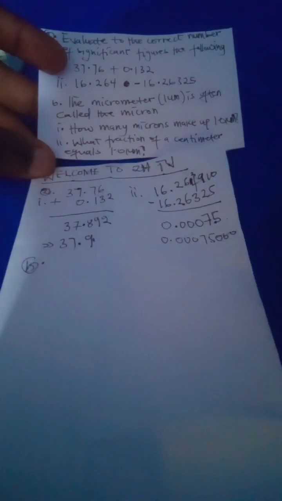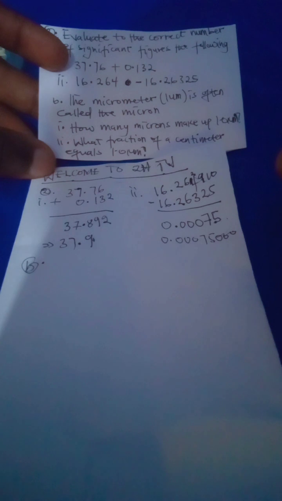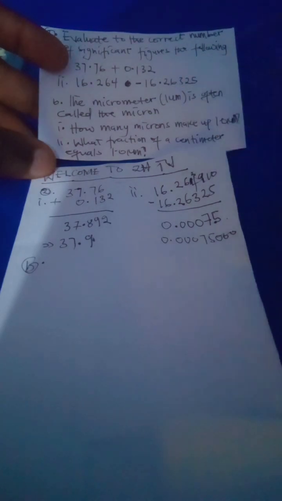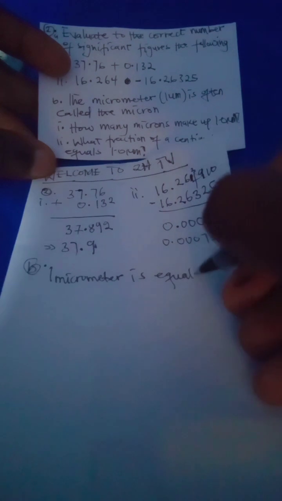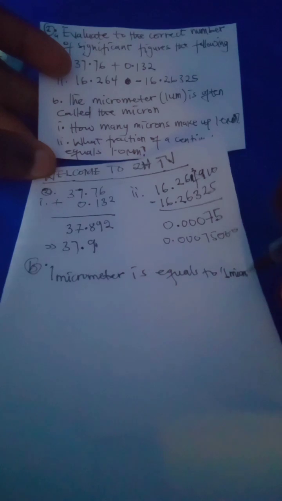So looking at the B part of the question, we have to find how many microns make up 1 micrometer. But the question is saying that the micrometer, 1 micrometer, is often called the micron. So it means that if 1 micrometer is often called the micron, it simply means that 1 micrometer is equal to what? 1 micron. So that is the I part.